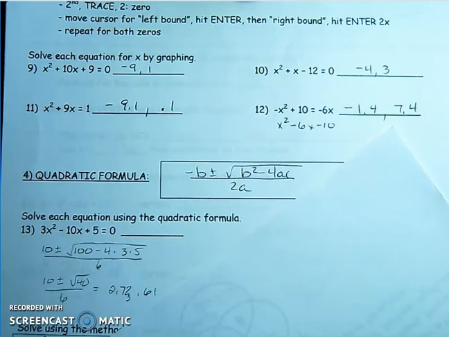So looking at number 13, 3 is A, -10 is B, and 5 is C. So when we plug it in our formula, we get 10 plus or minus the square root of 100 minus 4 times 3 times 5 all over 6. 100 minus 4 times 3 times 5 is 100 minus 60, which is 40. So the square root of 40 plus or minus our 10 over 6 will reduce to 2.72 or 0.61 when you type it in the calculator. Again, you'll get two answers from this because you can get plus or minus the square root of 40.